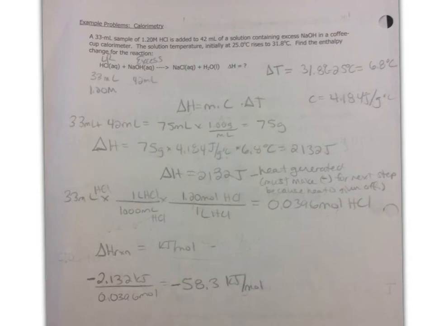The solution temperature is initially 25.0 degrees C and rises to 31.8 degrees C. What we're trying to find is the enthalpy change for the reaction, and the reaction is listed here for us. So we're trying to find the delta H for this reaction. One thing to keep in mind is that we're going to have to find the limiting reactant for this.